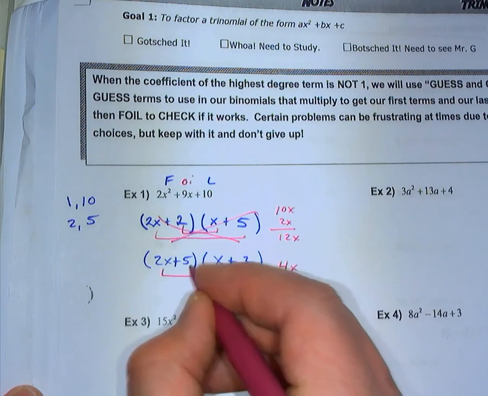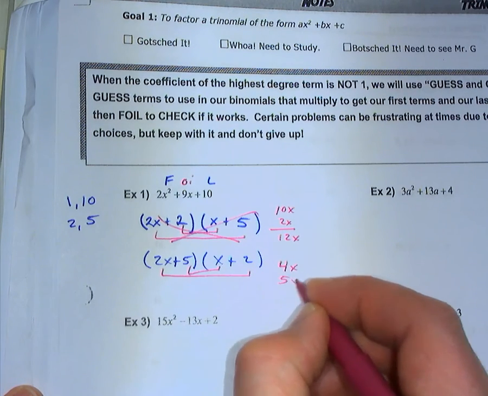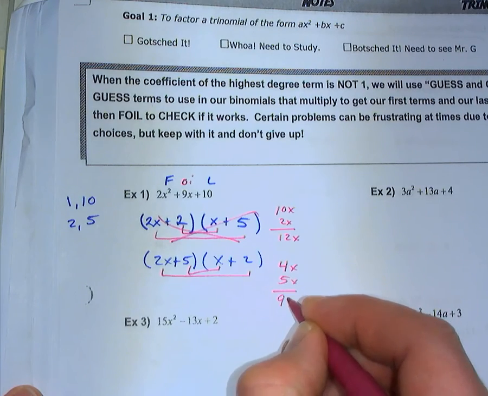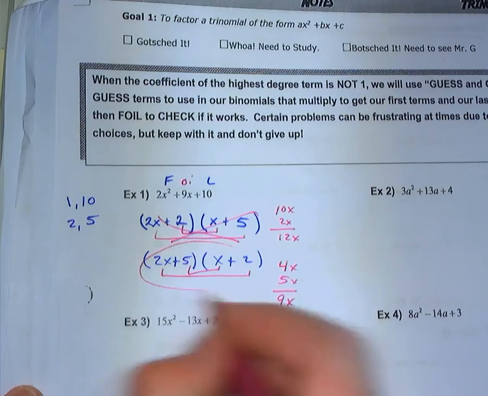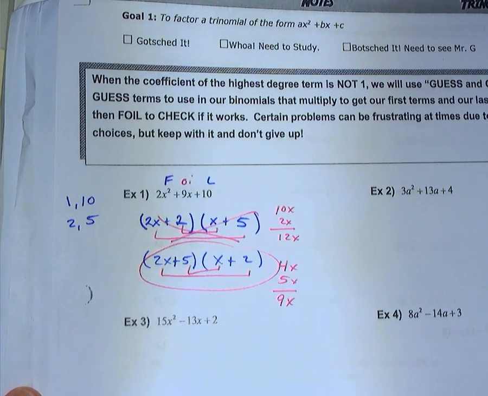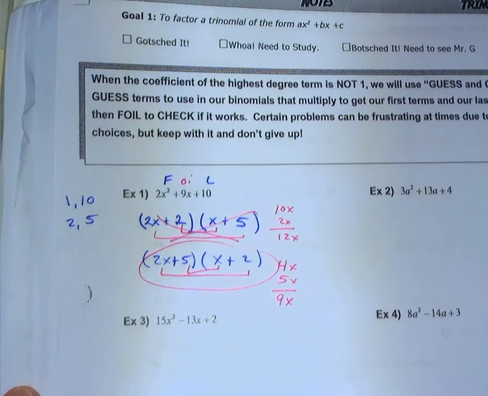4x. 5 times x. 5x. Is that what I want? Yes. So I guessed, I checked. Initially, it didn't work. So I got to try some more guesses. So I check the next one. Yes. That worked out. I want 9x, that's what I get.